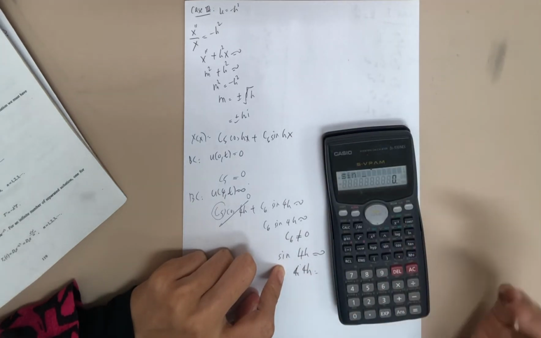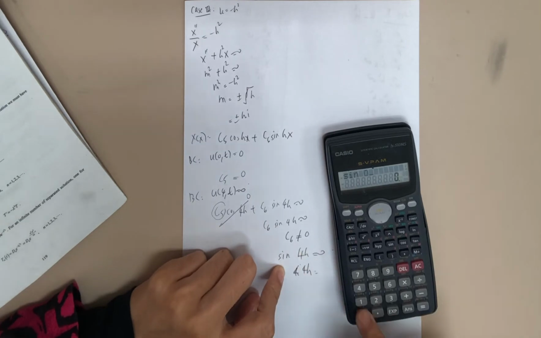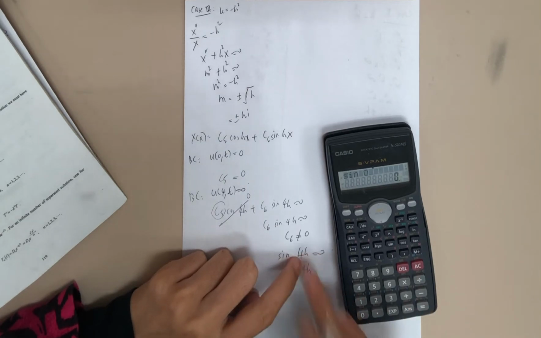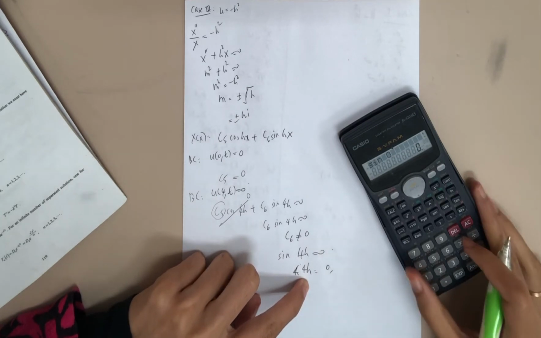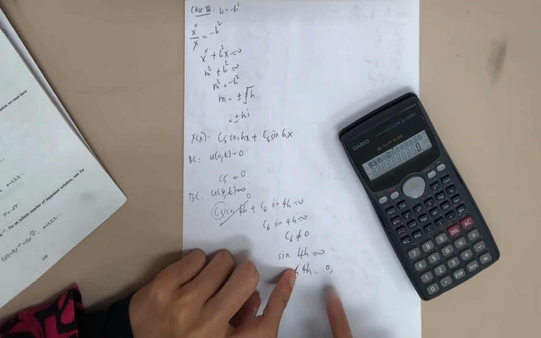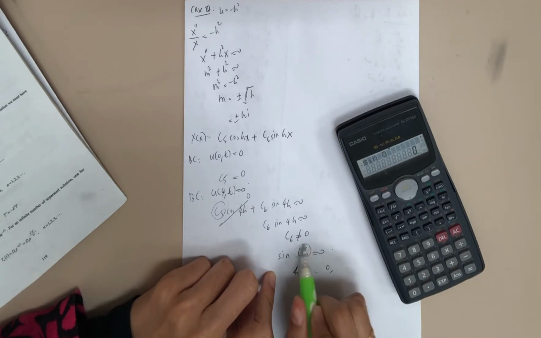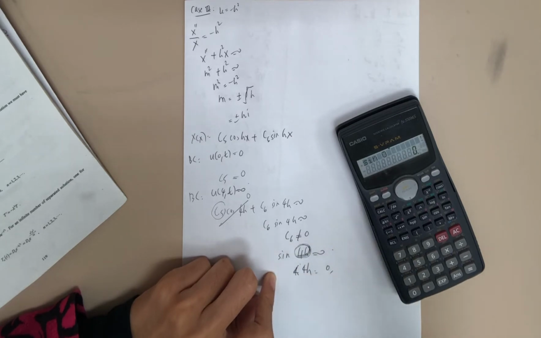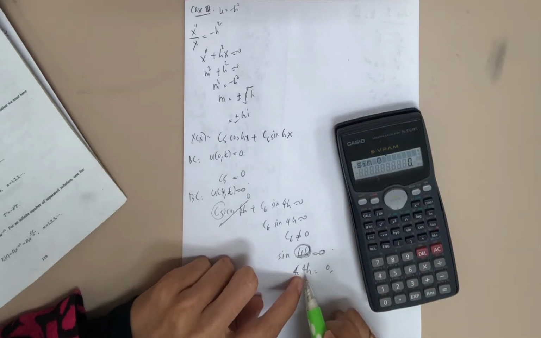So we try sine 0. Imagine that 4 lambda is 0, sine 0 is 0, yes. So the first value can be 0, means 4 lambda can be 0. Maksudnya macam ni, bila you tekan sine, number apa yang you nak gantikan dekat 4 lambda ni, so you try and error. I tried sine 0 and I get 0, so my 4 lambda can be 0.